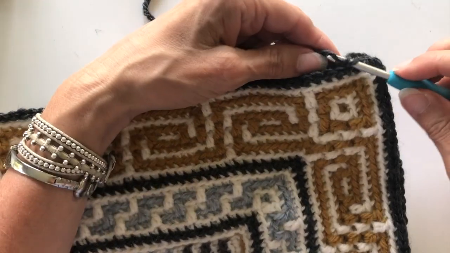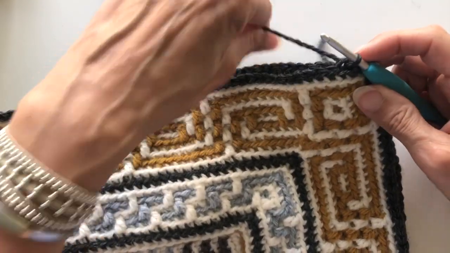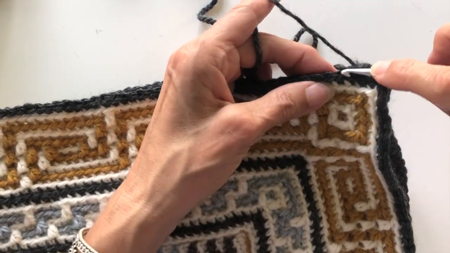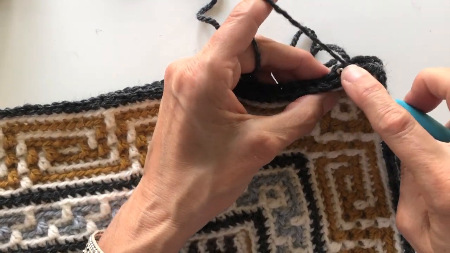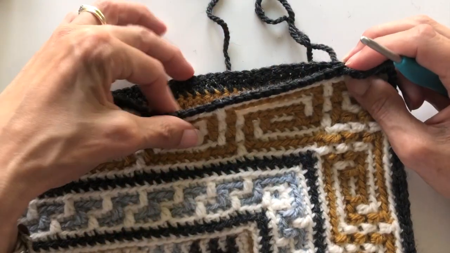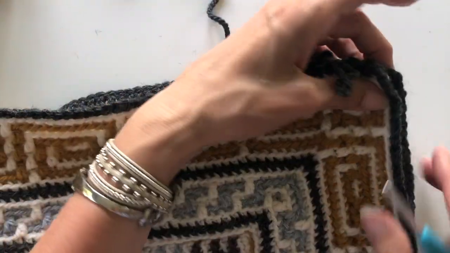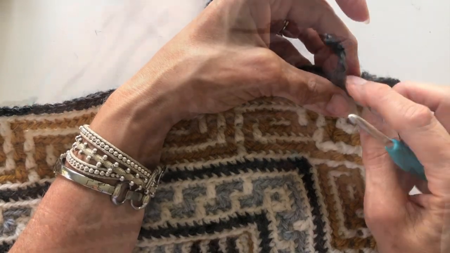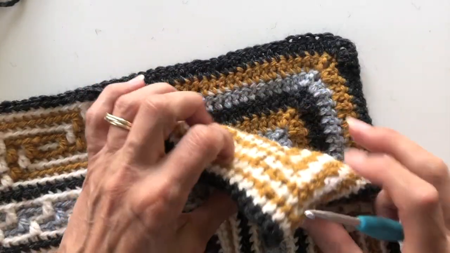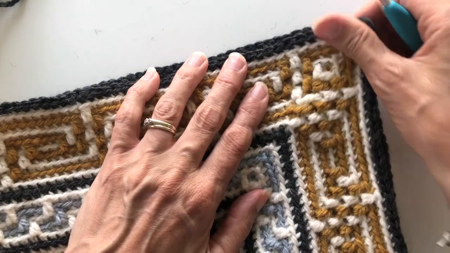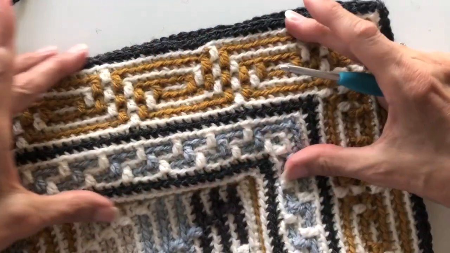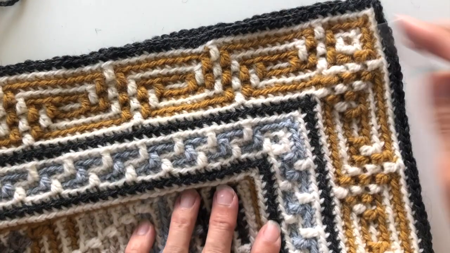Create a chain stitch to fix the stitches, and then just keep slip stitching all the way along through the top loops. And when you get back to the beginning, join with an invisible stitch to that first slip stitch. However, I'm pulling mine out as I still have a third border pattern to do, and I will see those of you who wish to do the third border pattern back in the next tutorial.